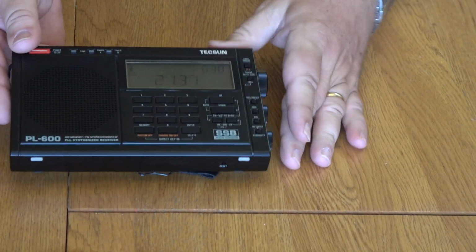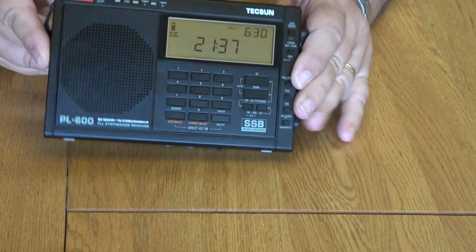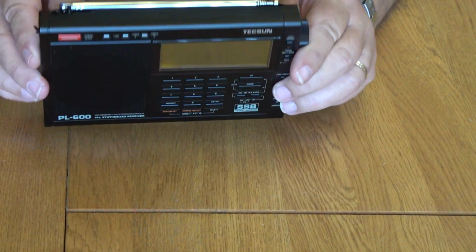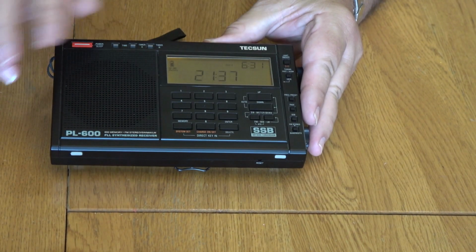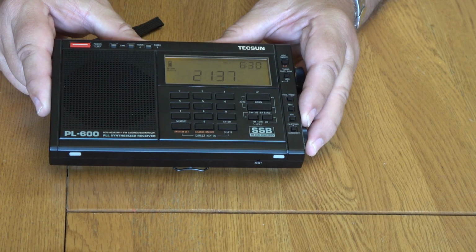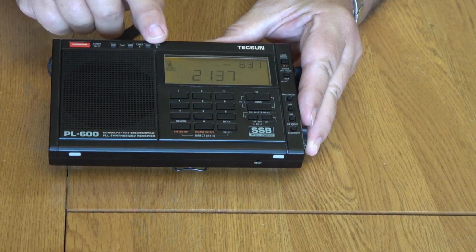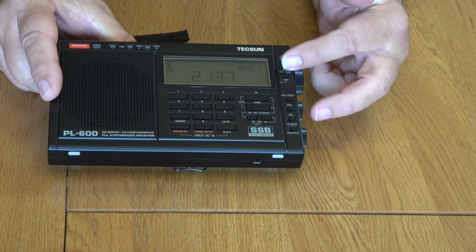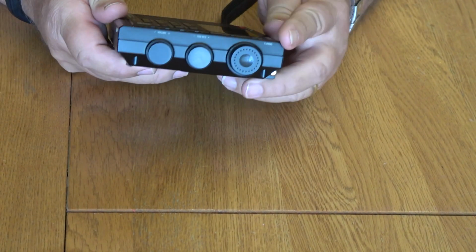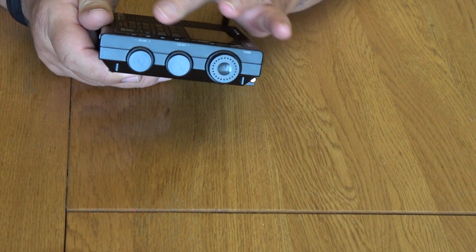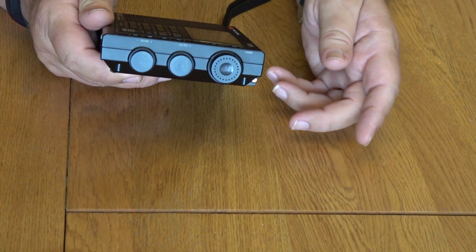Let's take a look at what comes in the Tecsun box. First, of course, is the radio itself. It's got an antenna here along the top, you can see. Control panel here with some buttons for direct input. We'll talk about that more in a minute. A couple of buttons up here for setting timers. The on-off switch, some more control buttons over here. Along this side, you've got the main tuning knob, a single sideband tuning knob, and a volume control knob.